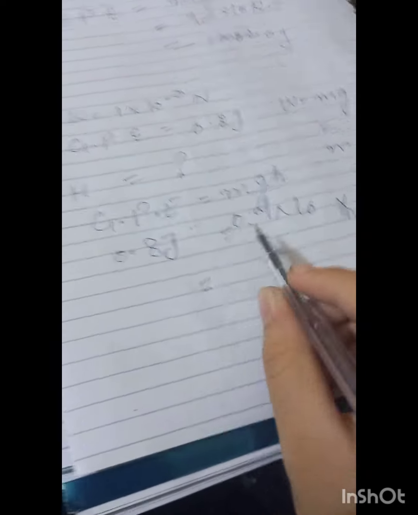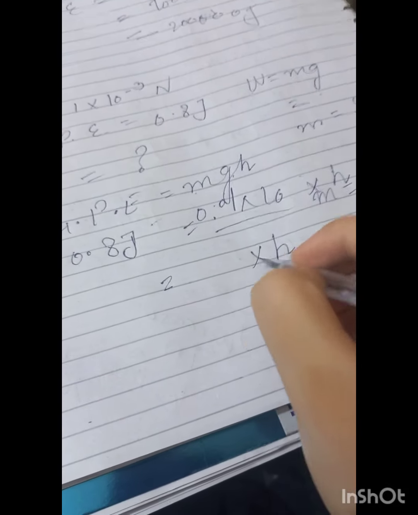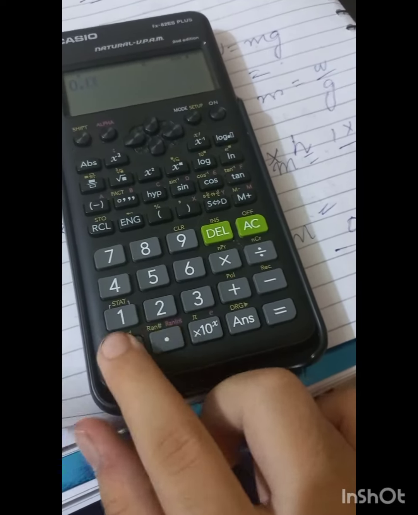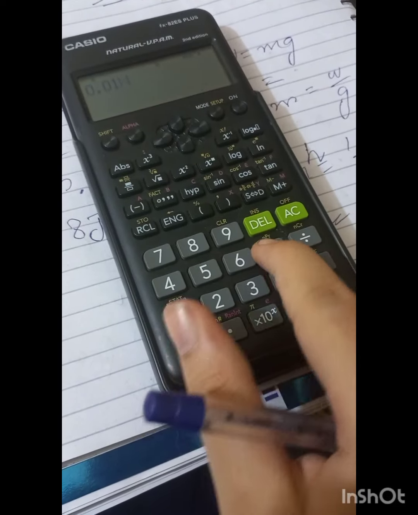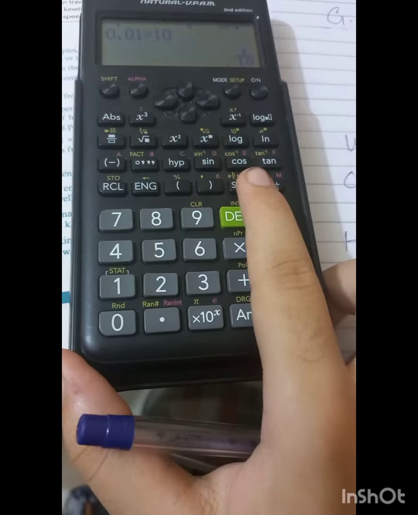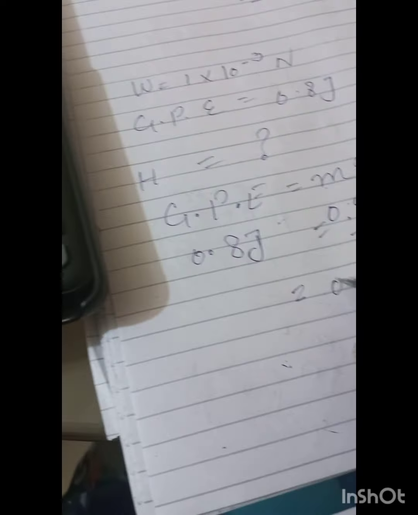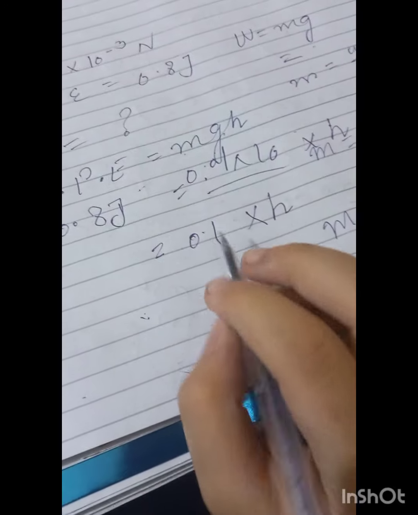What we'll do is solve this value and the h will remain here. So let's solve this value: 0.01 multiplied by 10, which is 0.1 in decimal form. So 0.1 is our mass multiplied by g.